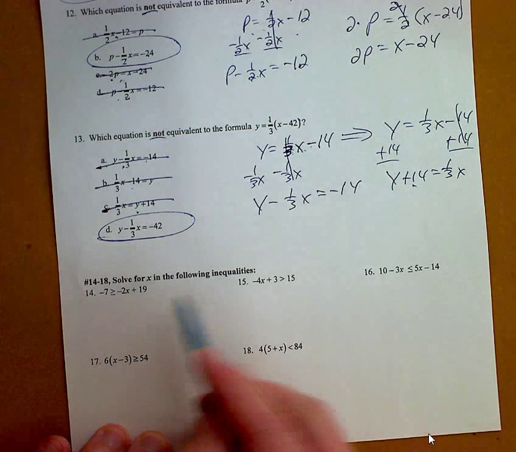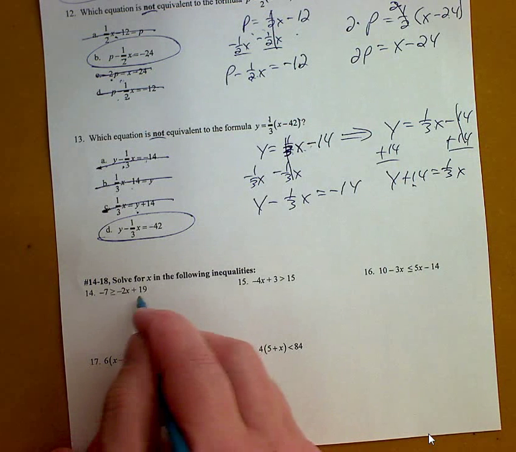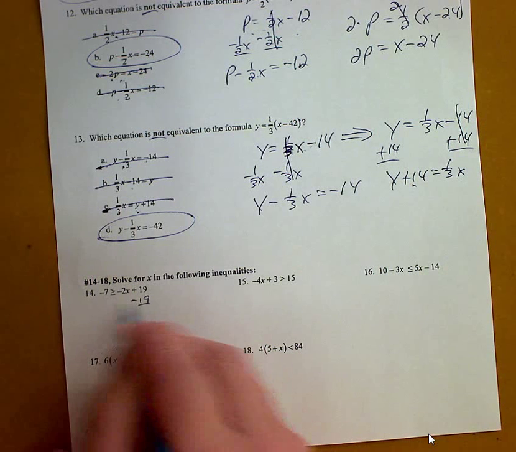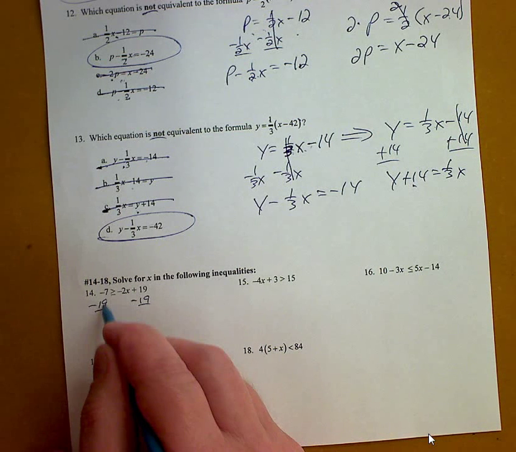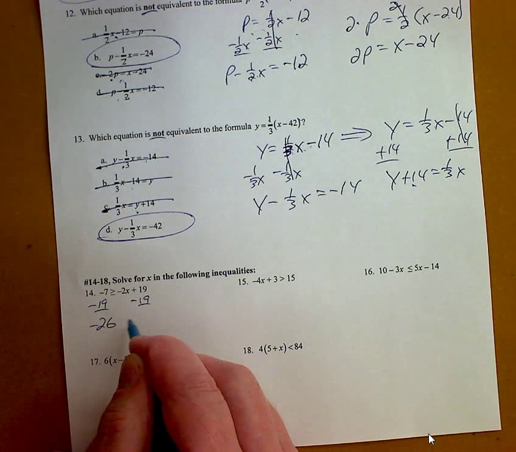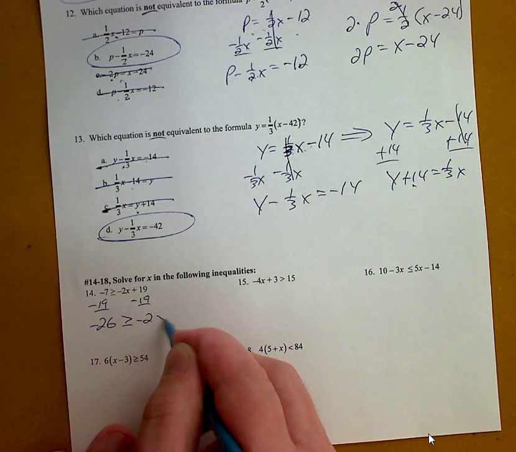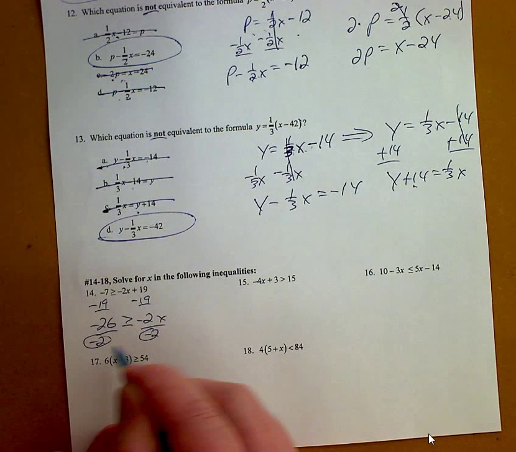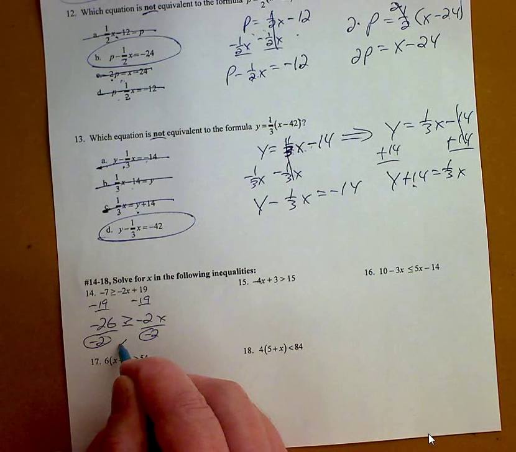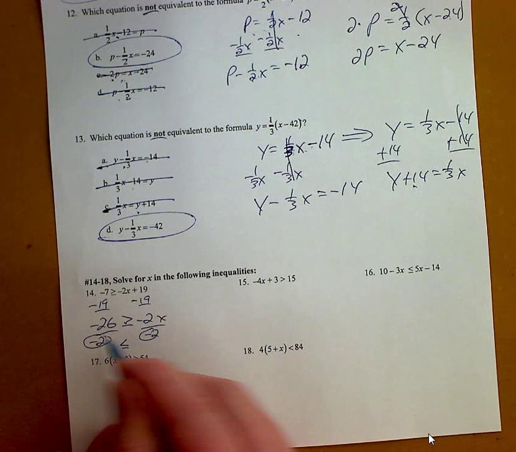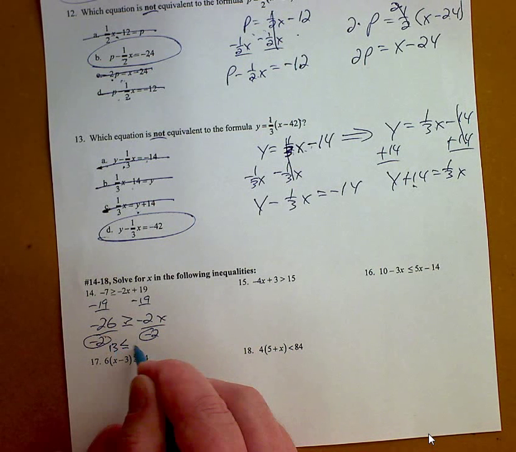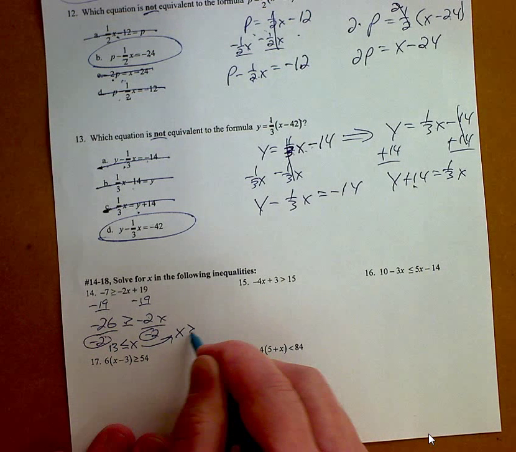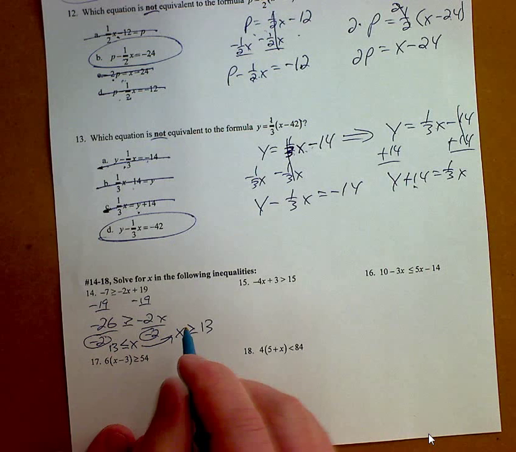Solve for x in the following inequality. So, inequalities, same as equations, except if we multiply or divide by a negative, we flip the sign. I'm going to subtract 19 from both sides. Negative 7 minus 19, negative 26, greater than or equal to negative 2x. And divide by a negative 2. As soon as I do that, I have to flip that sign. Negative 26 divided by negative 2 is 13. And this is just x. And we can rewrite that as x is greater than or equal to 13. Okay?